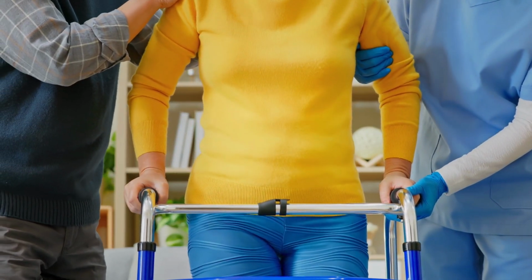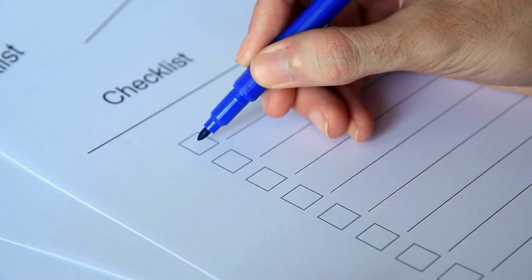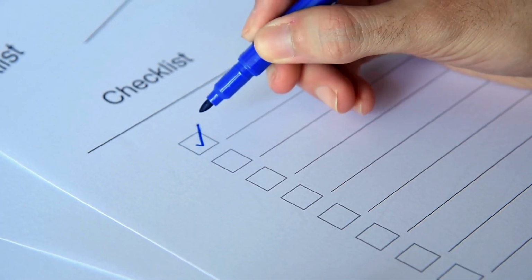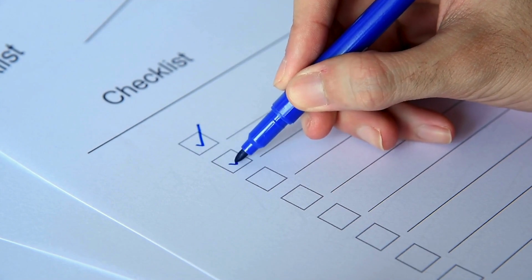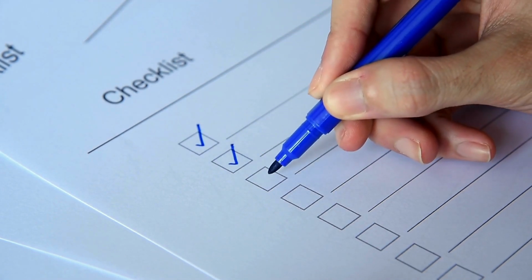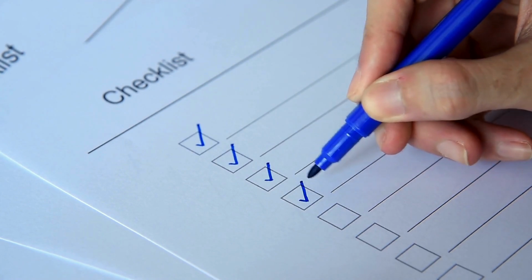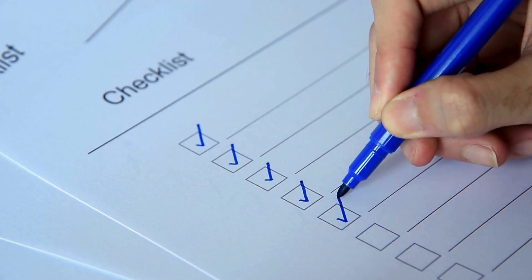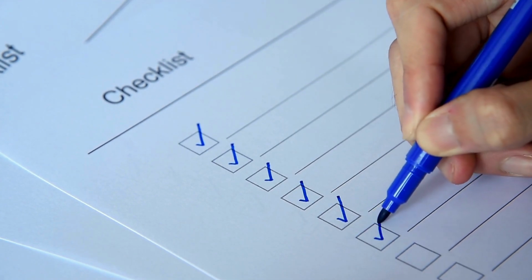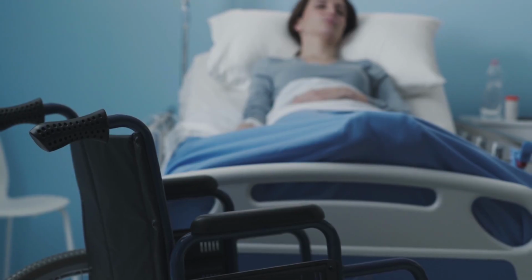At the end of this program, you should be able to describe at least 3 factors that place a resident at risk for falls, describe 3 actions that you can take to help prevent a resident from falling, and give an example of how the use of restraints may increase the risk of a resident's falling.